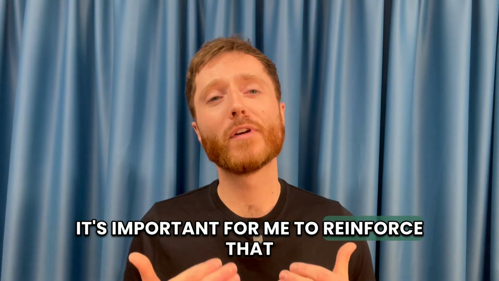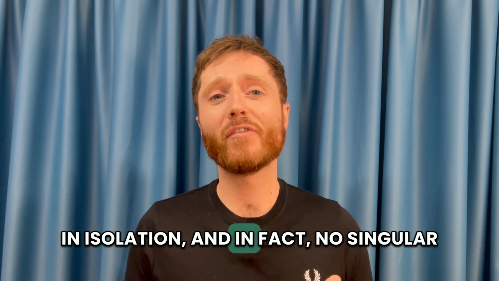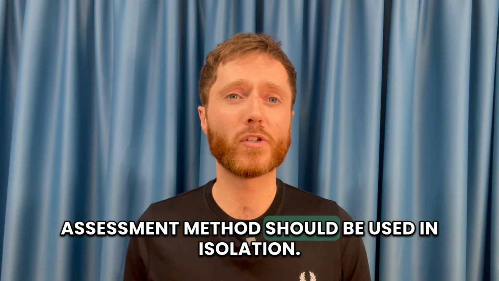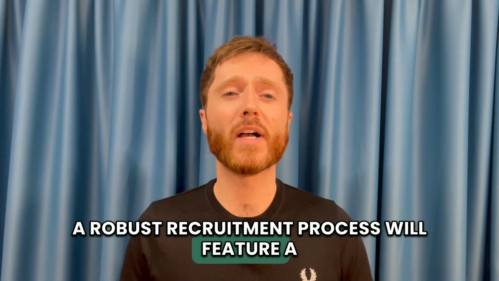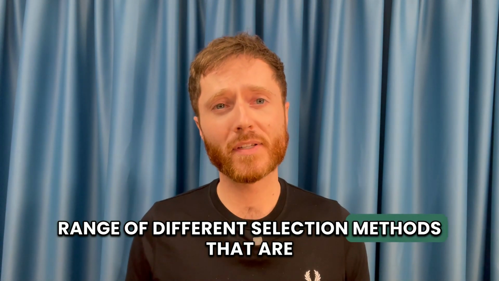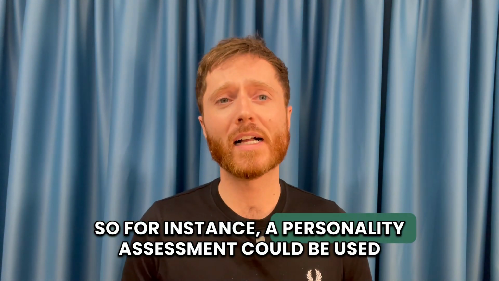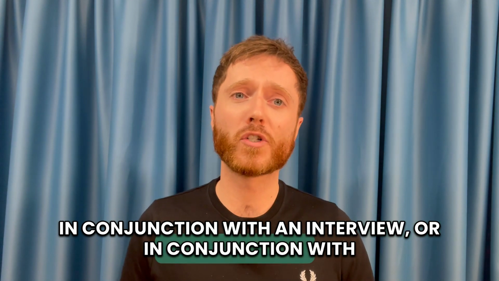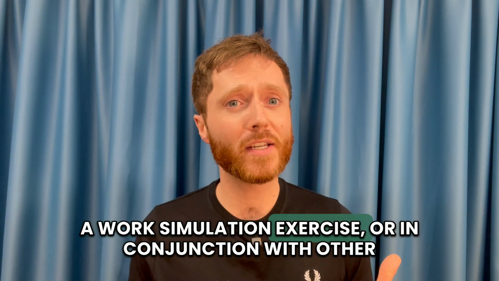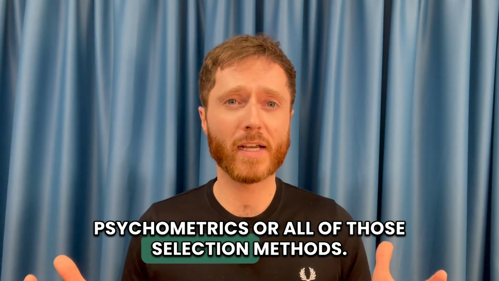It's important for me to reinforce that a personality assessment should never be used in isolation, and in fact no singular assessment method should be used in isolation. A robust recruitment process will feature a range of different selection methods that are measuring competencies more than once. So for instance, a personality assessment could be used in conjunction with an interview, or in conjunction with a work simulation exercise, or in conjunction with other psychometrics, or all of those selection methods.